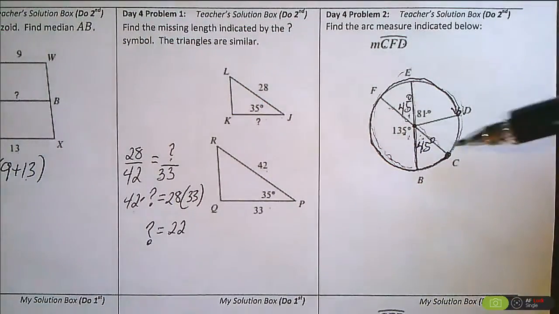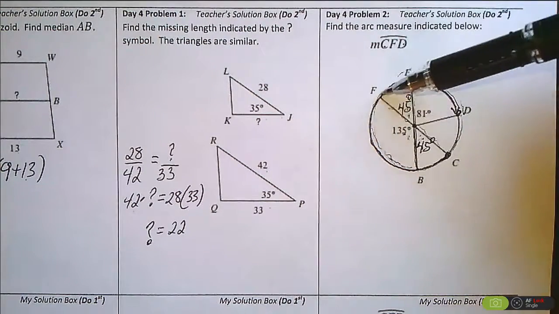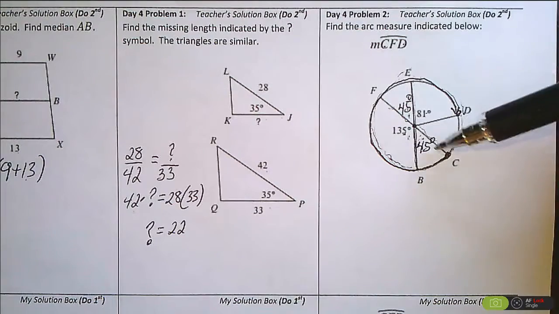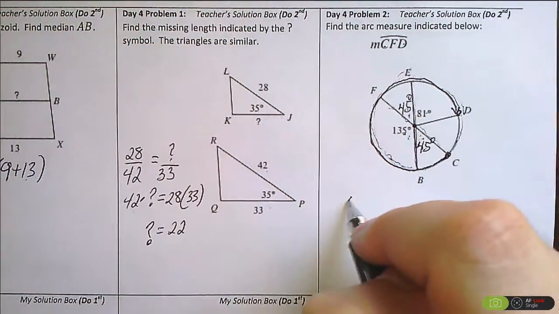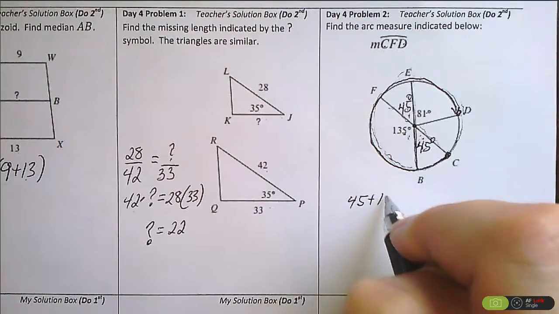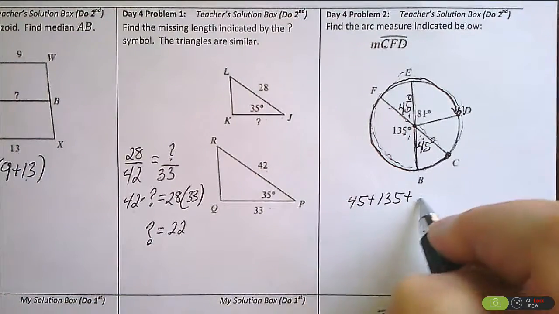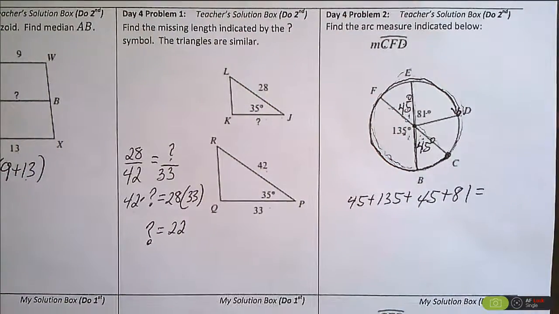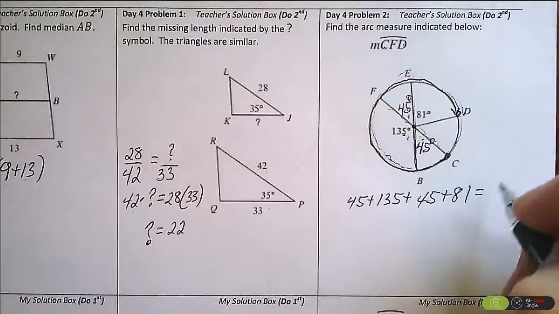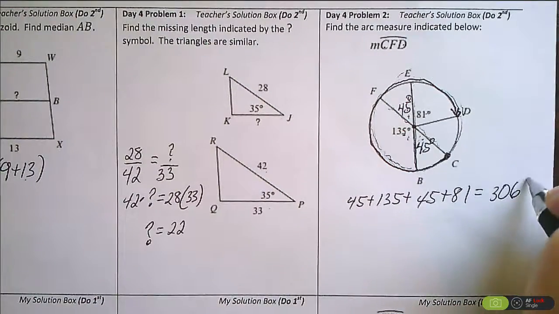And now we have enough information to measure from C through F all the way to D. We just need to add up all of those parts. So 45 degrees plus 135 plus 45 plus 81 will get us the measure of arc CFD. This is 306 degrees.